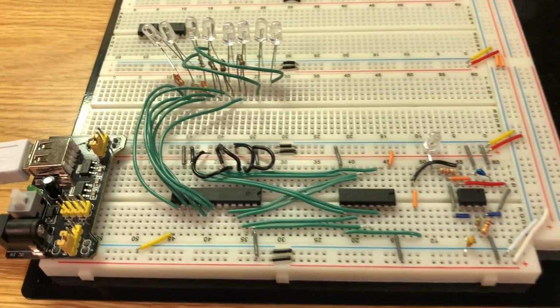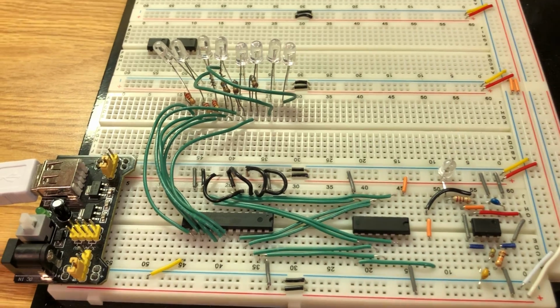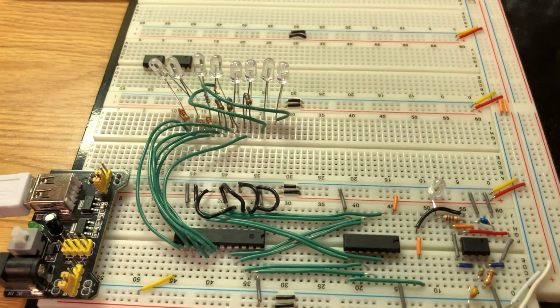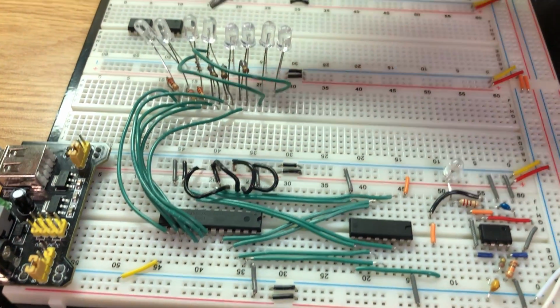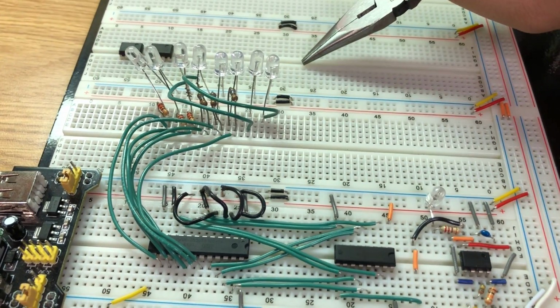Okay, so this is the line tracker circuit to control the line tracker. Here we're testing it without the line tracker itself, but we're using LEDs to represent the outputs for the motor power. So the first 4 LEDs represent the left motor power, and the second 4 LEDs represent the right motor power.